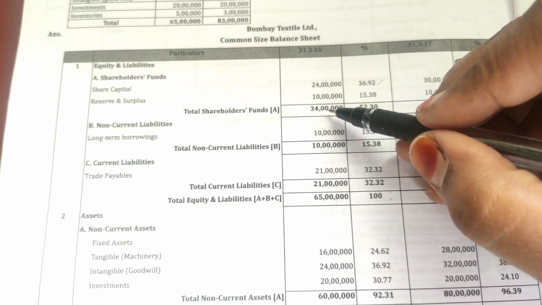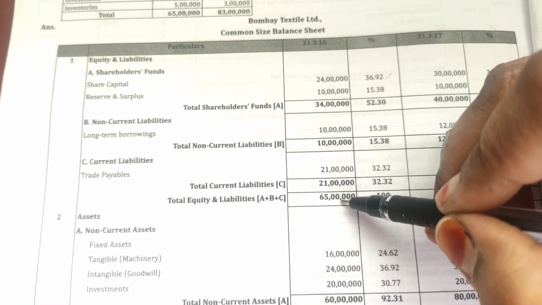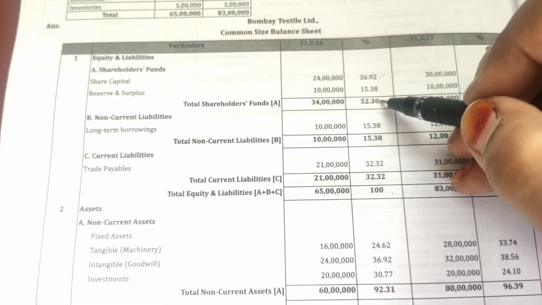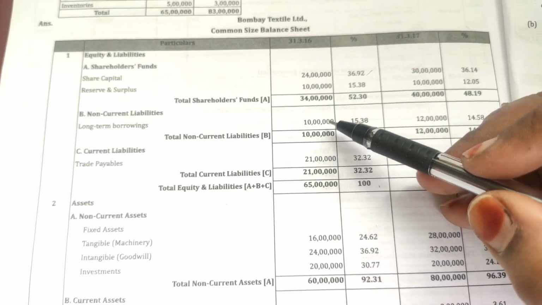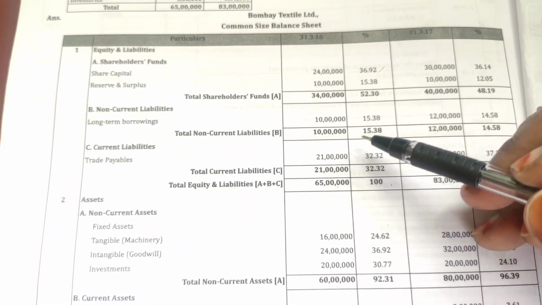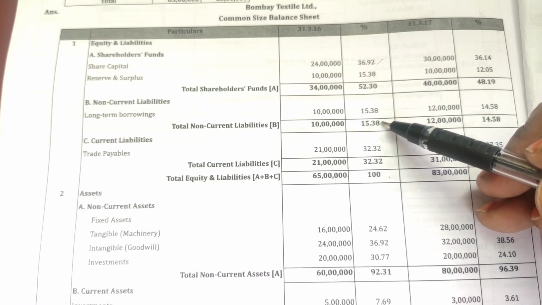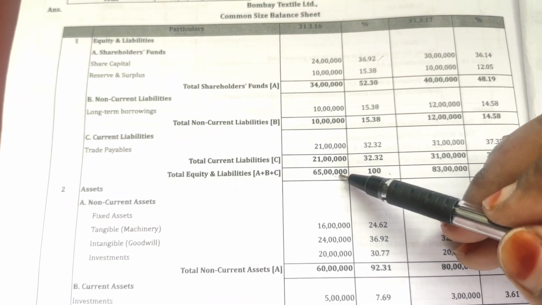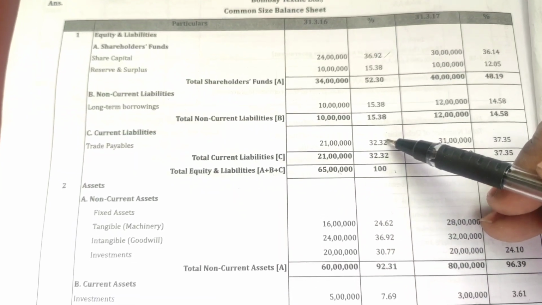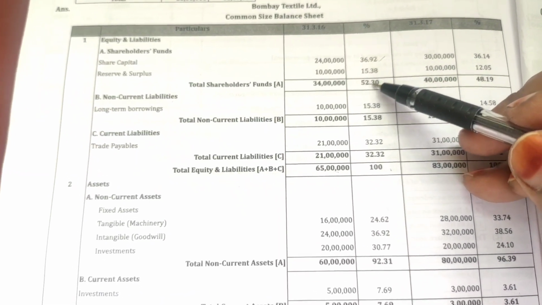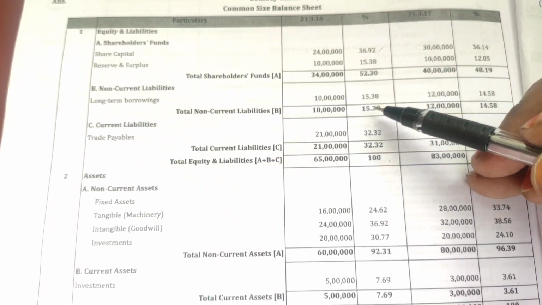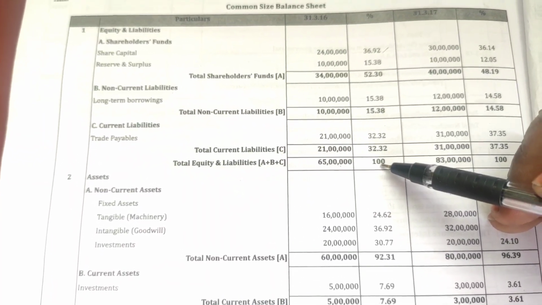Or else you may take it as 34 lakh divided by 65 lakh into 100, you will get this answer. Then 10 lakh divided by 65 into 100, we get 15.38, and as it is we'll write it down. And then 21 lakh divided by 65 lakh into 100, we get this figure. We need to add this, this and this, and by that we'll get 100%.